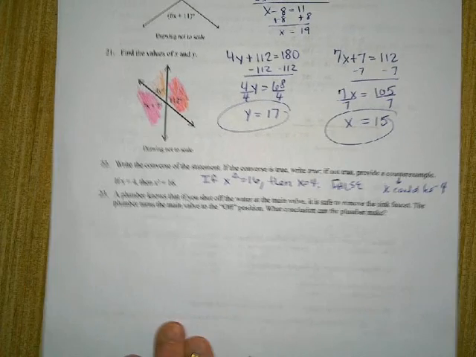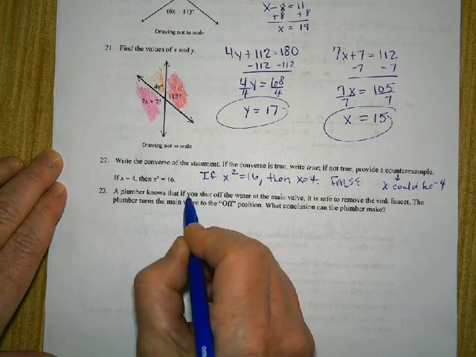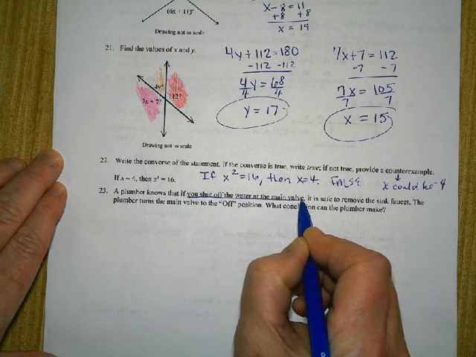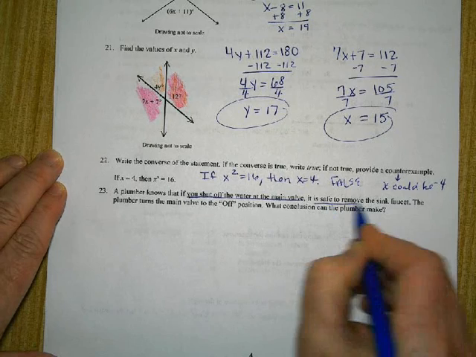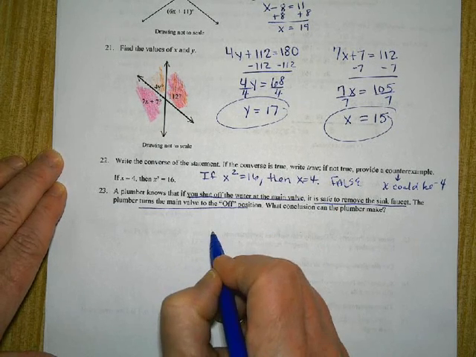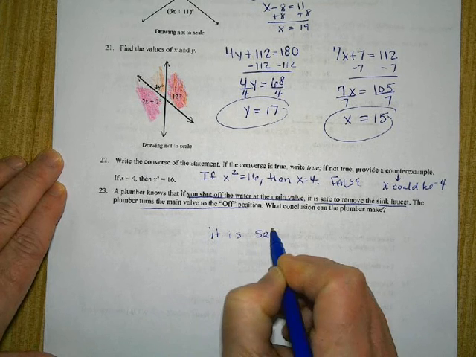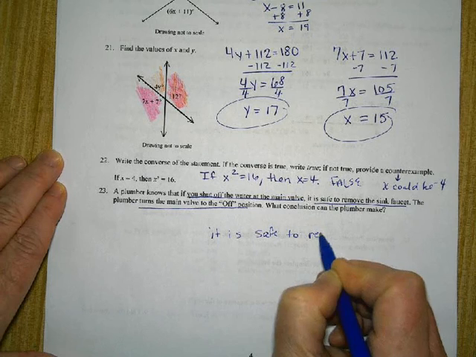23, a plumber knows that if you shut off the water at the main valve, it is safe to remove the sink faucet. The plumber turns the main valve to the off position. What conclusion can you make? Here's your if-then statement. If you shut the water off at the main valve, then it is safe to remove the sink faucet. He turns off the water. What conclusion can you draw? Safe to remove the faucet.